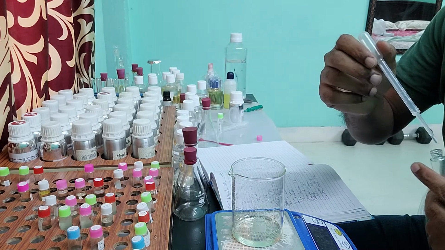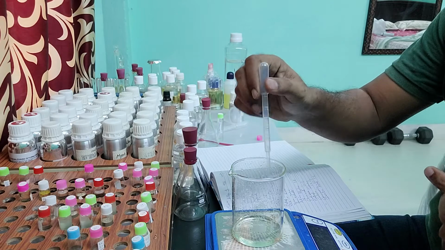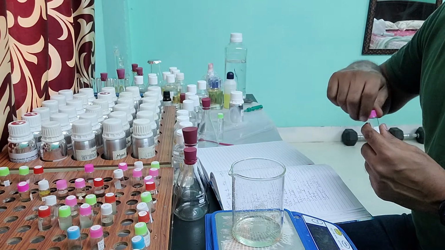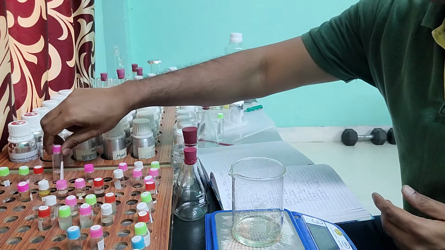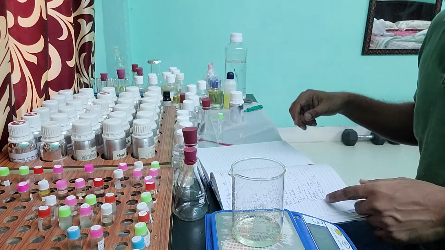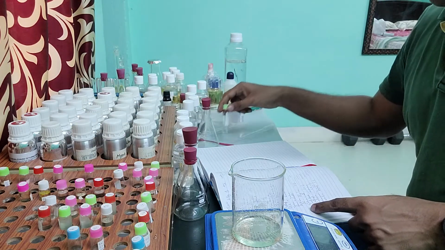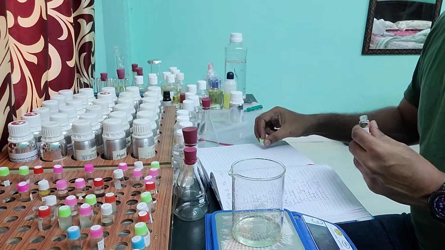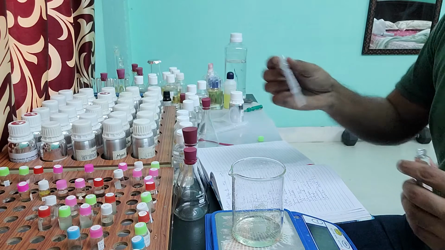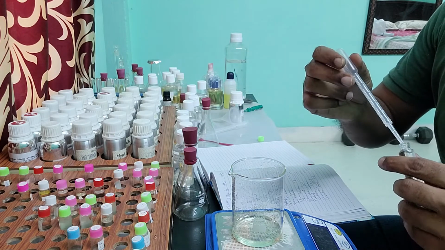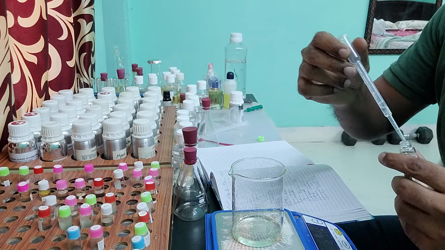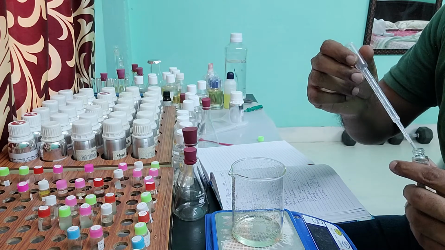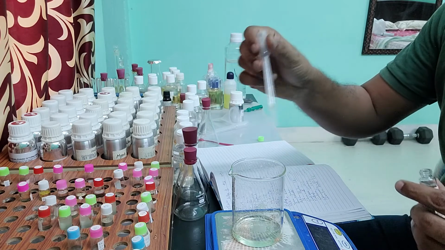We need to always pre-dilute them in DPG, dipropylene glycol, so that our ingredients are diluted properly. So I had this Galbex 10%, 1 gram of it.